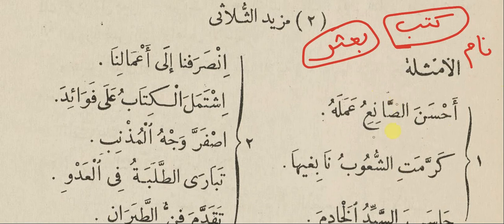Now, not all verbs will take all these 10. So the way the Arabs used to derive different verbs from one verb is covered by these 10 or 12 if you want, but 10 will cover most of the ways a verb can be. You can have other verbs from one verb.